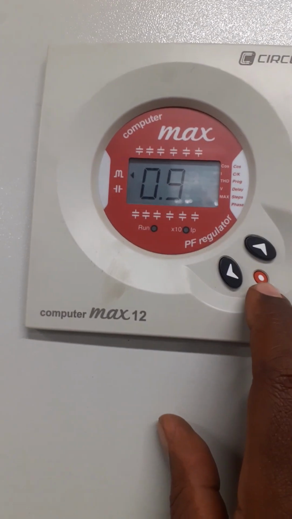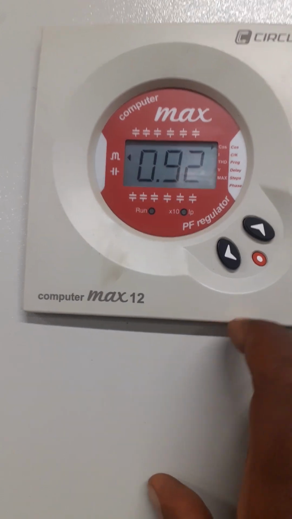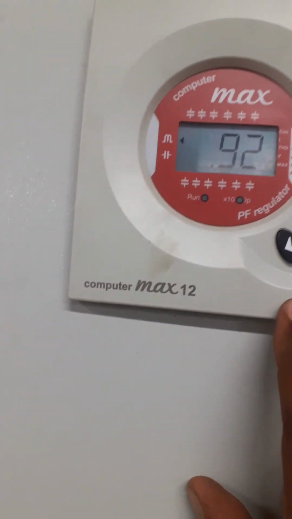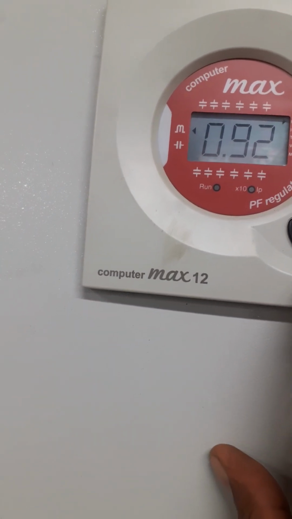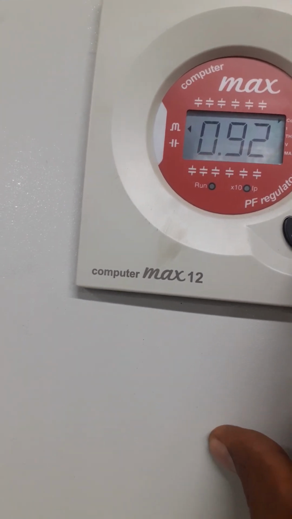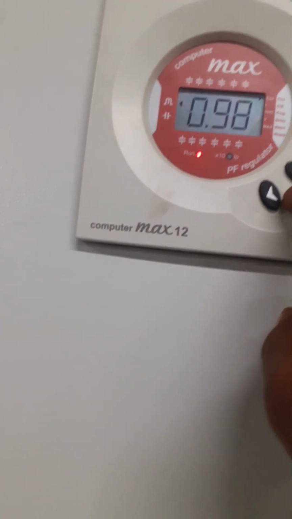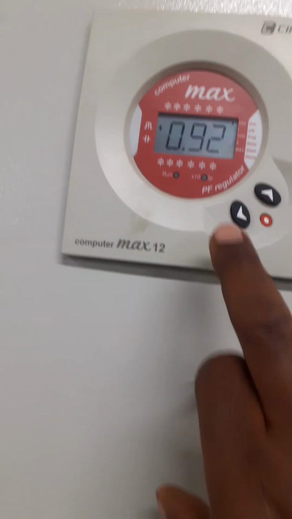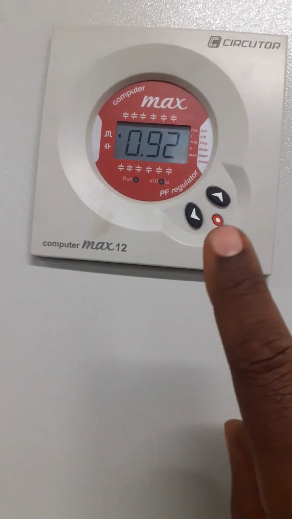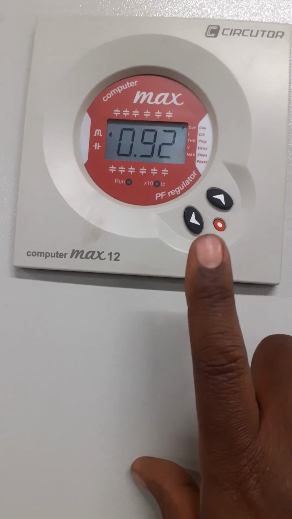If I make a short exit, I will not be saving it. So I have to make a long press here. Then I'll have saved. You see, I didn't save because I made a very short exit. I made a long exit, and that's why I saved it.